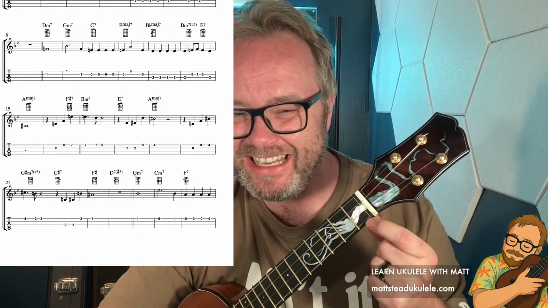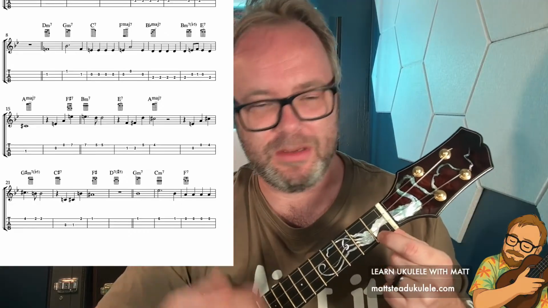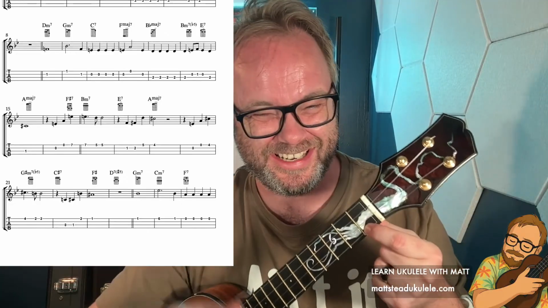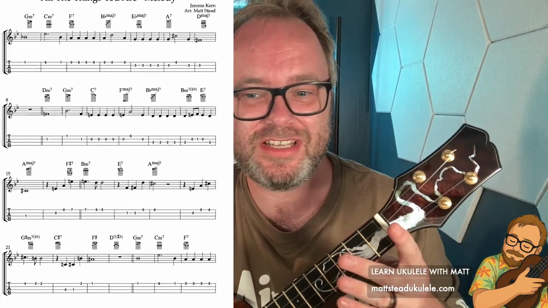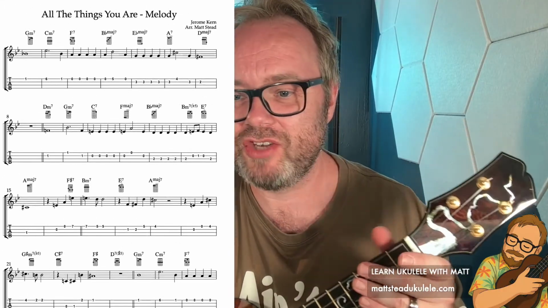Then, if you look two measures on, we have exactly the same note, but now it's a B flat. Actually, it looks like a natural, but because we're in the key of F, it would naturally be a B flat. Don't sweat the theory too much. But the same note called two different things, and it's just to do with the key changes, basically.